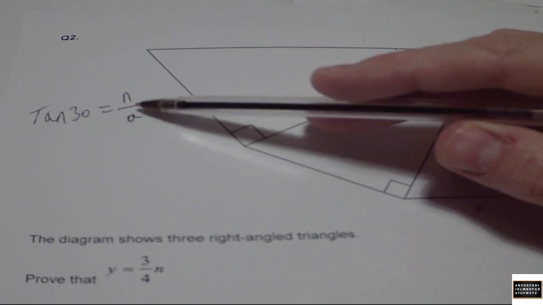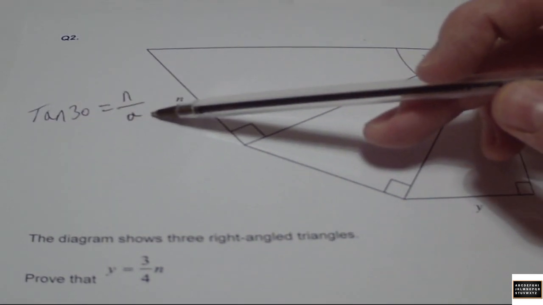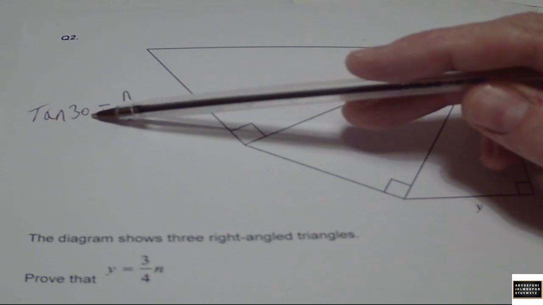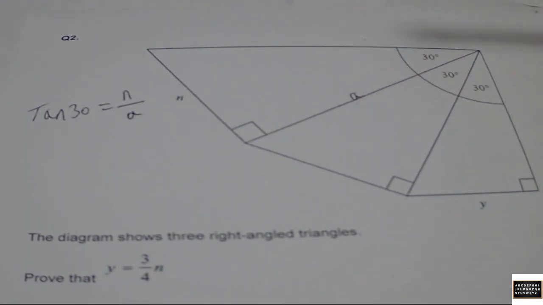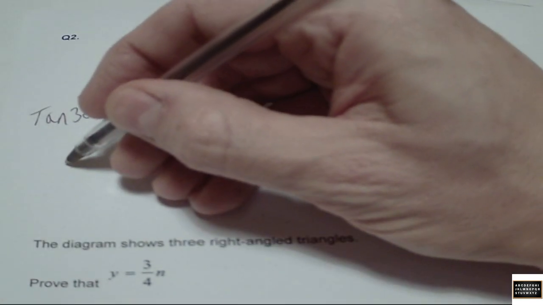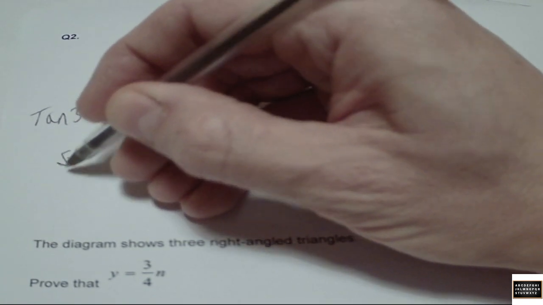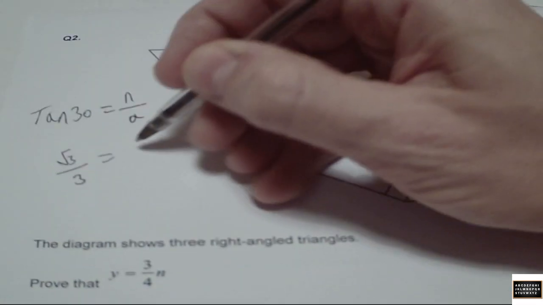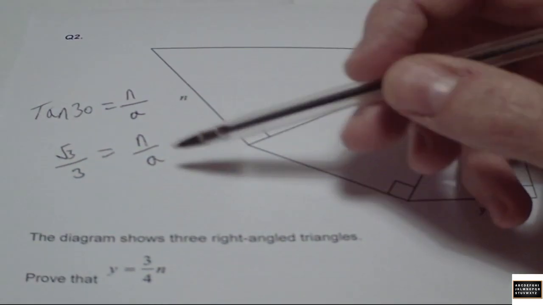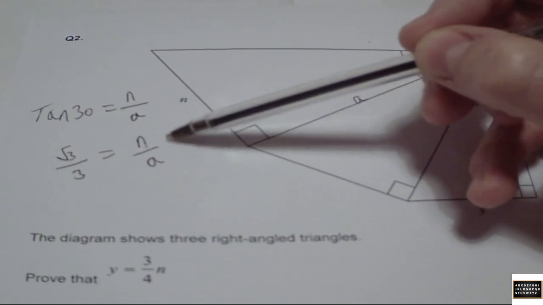So my adjacent side is underneath in this example, so I want to try and work out what tan 30 is. Well, I've learned tan 30. Tan 30 was in that chart I showed you earlier. That's root 3 over 3. So we've got the relationship as root 3 over 3 equals n over a.